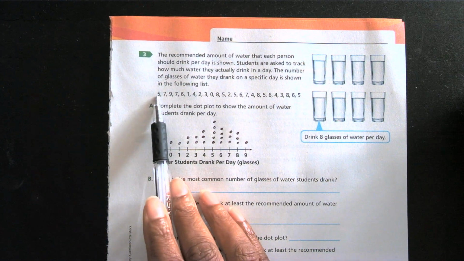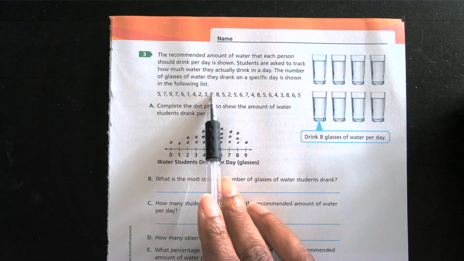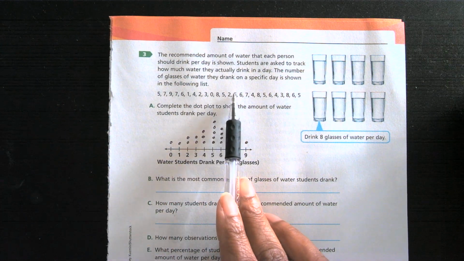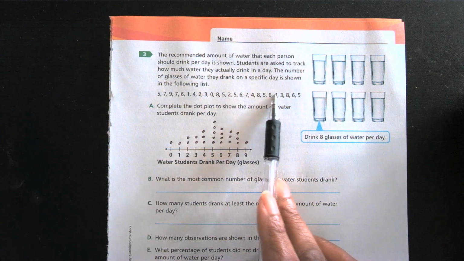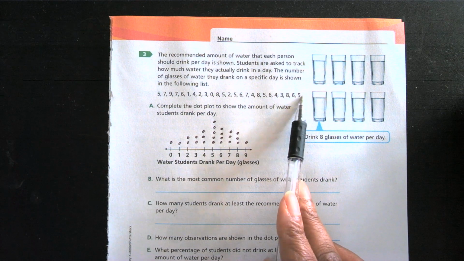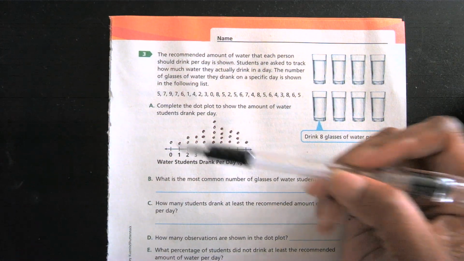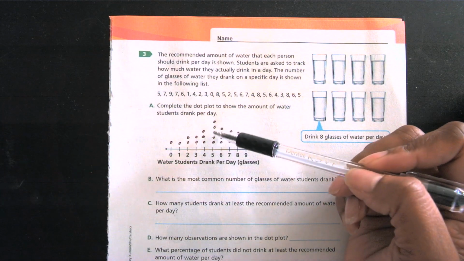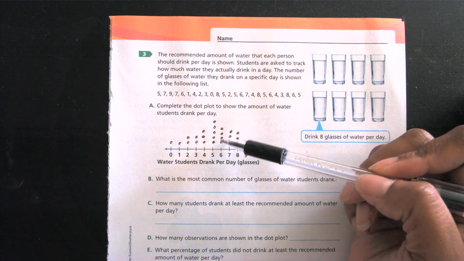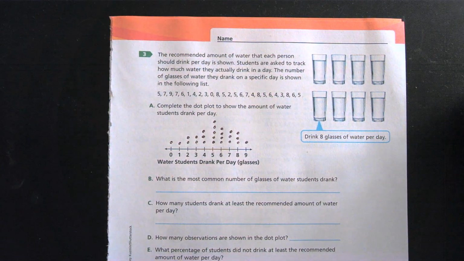And like on the very first example, I'm going to count the numbers to make sure I have enough dots. So I have 1, 2, 3, 4, 5, 6, 7, 8, 9, 10, 11, 12, 13, 14, 15, 16, 17, 18, 19, 20, 21, 22, 23, 24, 25. So I have 25. So let me make sure I have 25 dots. 1, 2, 3, up to 25. Yes, I applied it right.